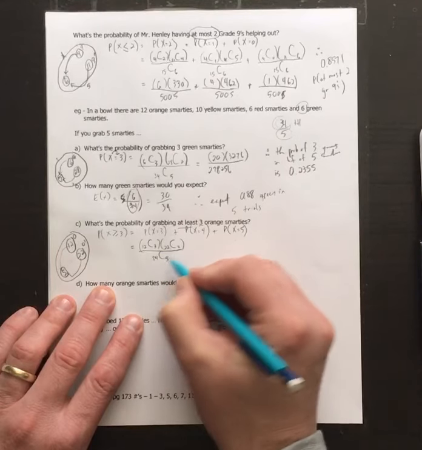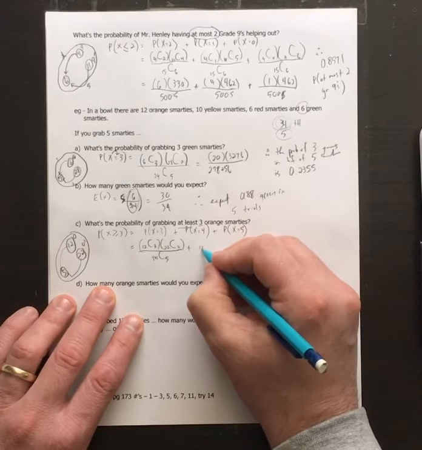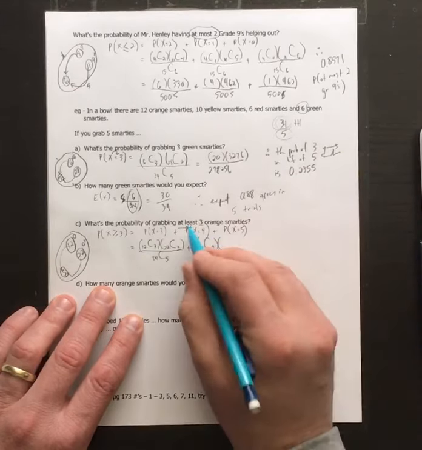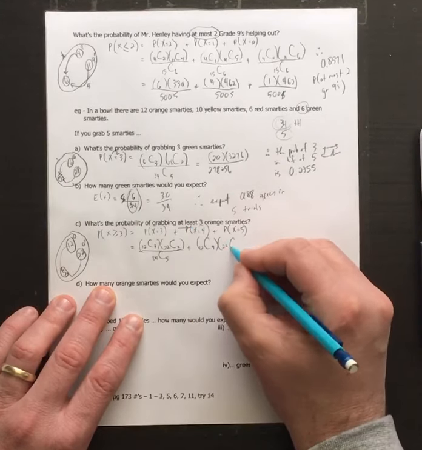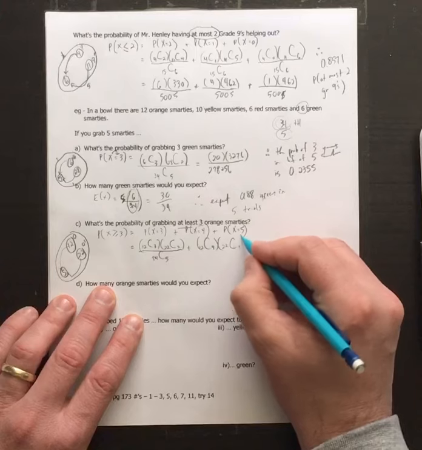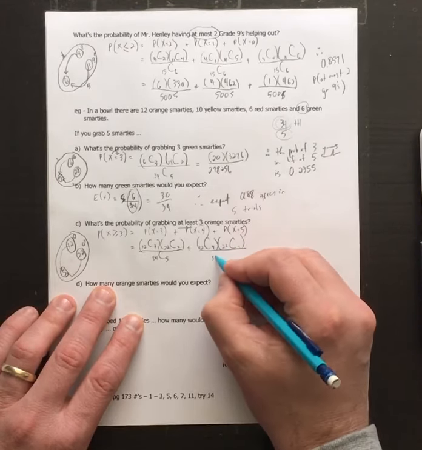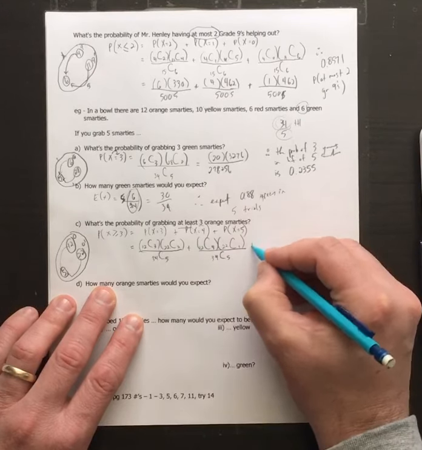34 choose 5. The probability of 4 is going to be 12 choose 4 successes. Again, choosing successes from my success pool and choosing failures, who's left over, from my failure pool. There's only 1 left over because 4 plus 1 is 5, out of 34 Smarties, where I'm choosing 5.